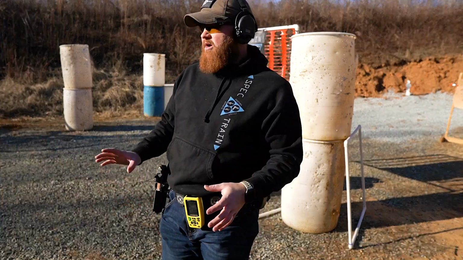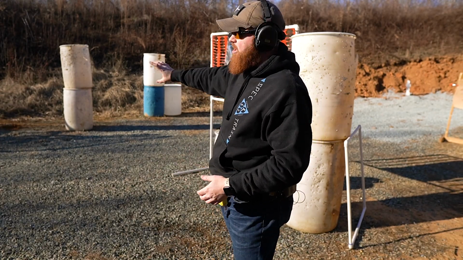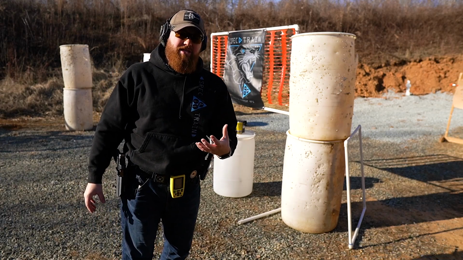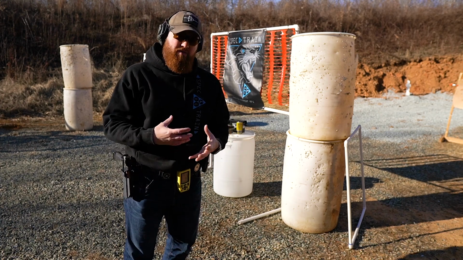I've got a very, very simple array set up for this. I've got one target I can shoot around the left side of the barrel. I've got another target that I'm gonna shoot when I arrive here. I'll give you a quick demo about the style of training I recommend doing when you first start working on this skill.